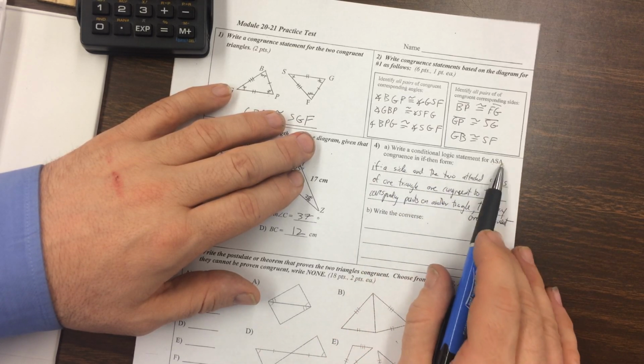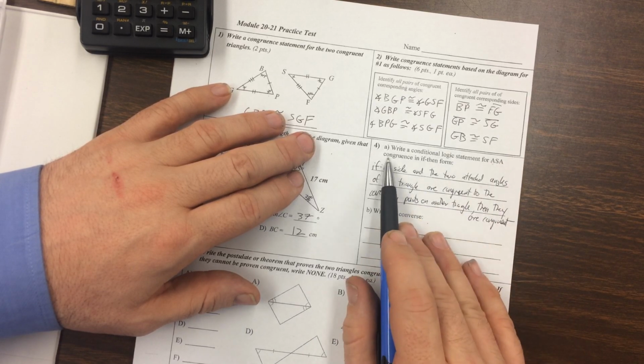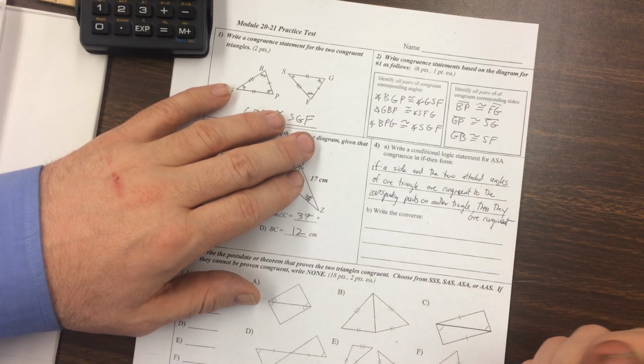So I'm going to give you a congruence postulate, and I want you in words to put it in an if-then. And then I'm seeing, can you write a converse?